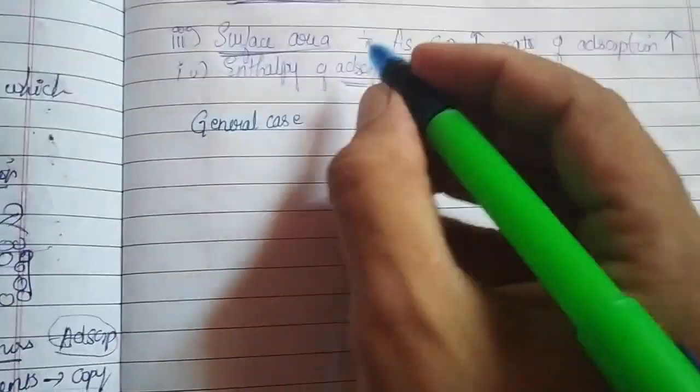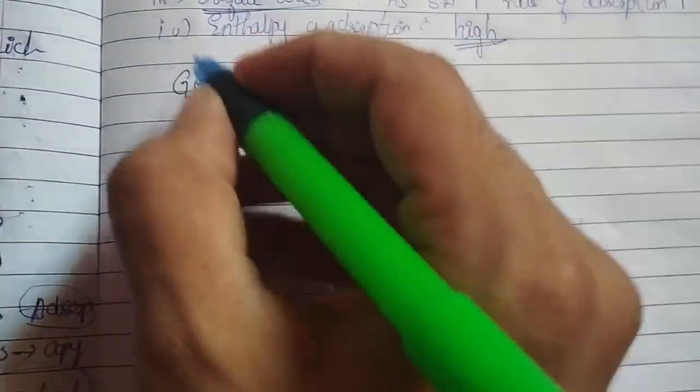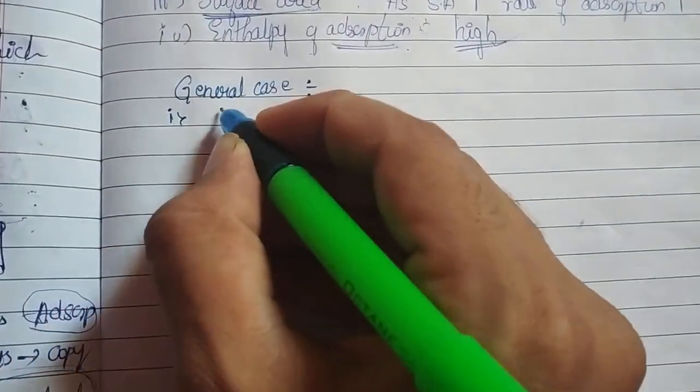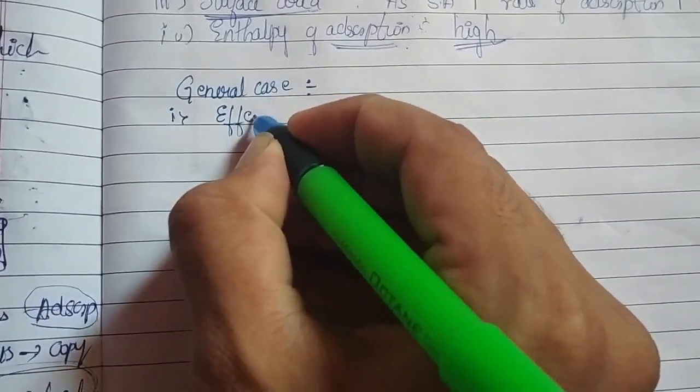Do remember, in the general case, first I will go with the effect of pressure.